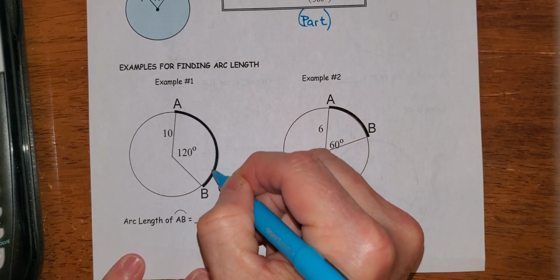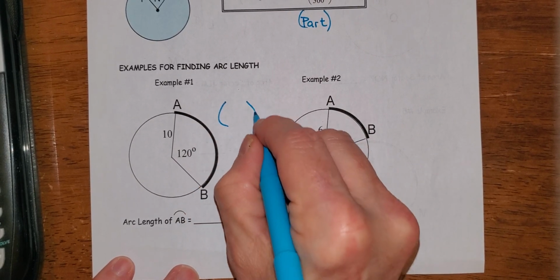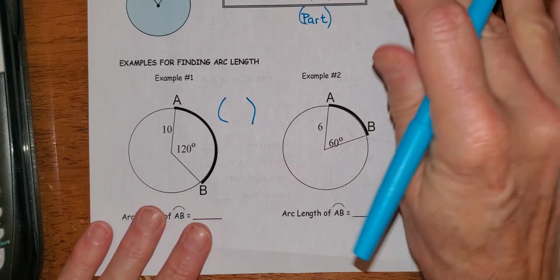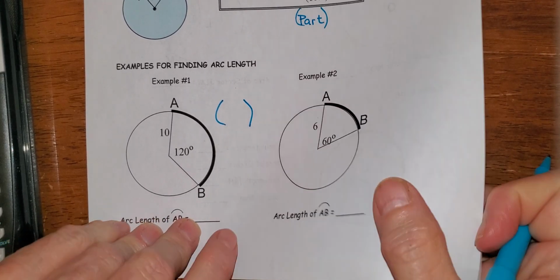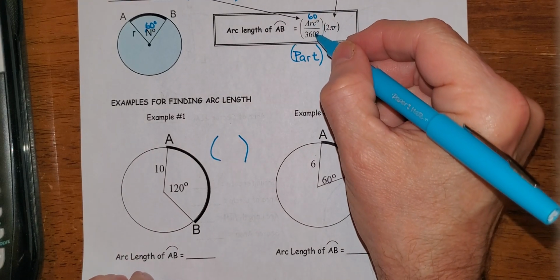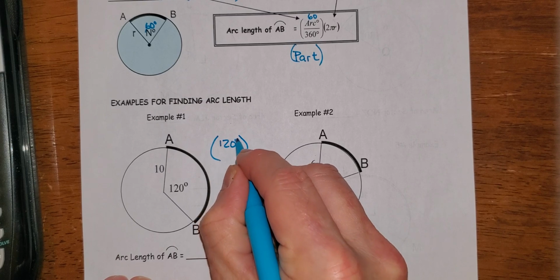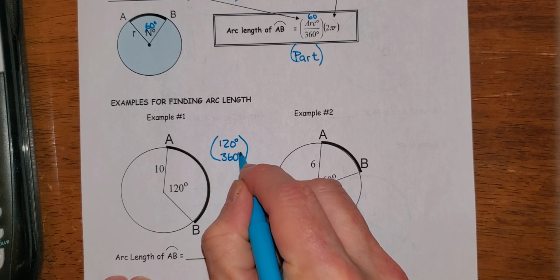So if we want to find the actual distance from A to B, then what fractional part am I using? There's your arc up here. Let me bring this down just a little bit so you can see. See that right there? The arc out of 360. So it's 120 degrees out of 360. If I reduce that, it would be 1/3.